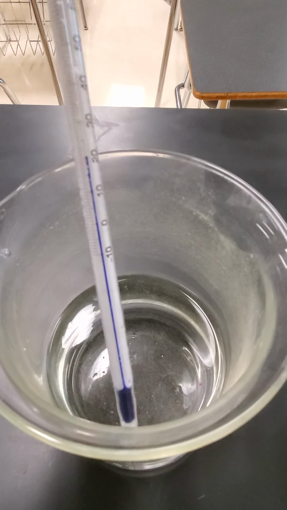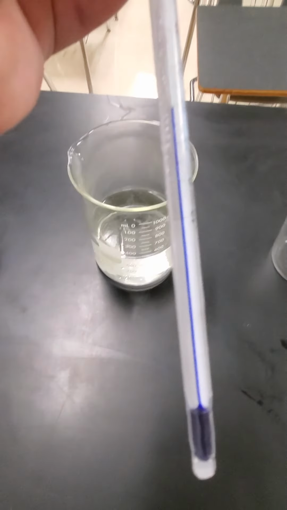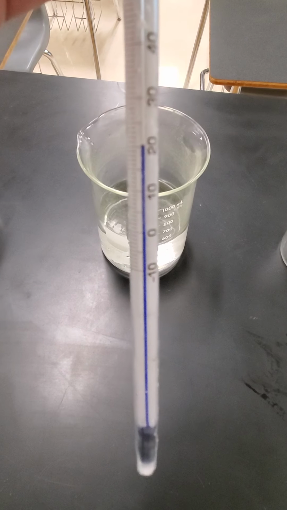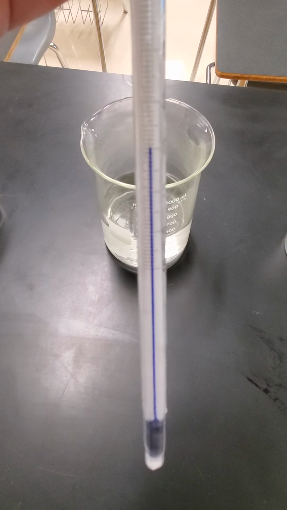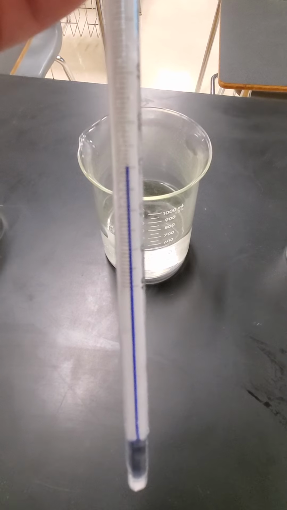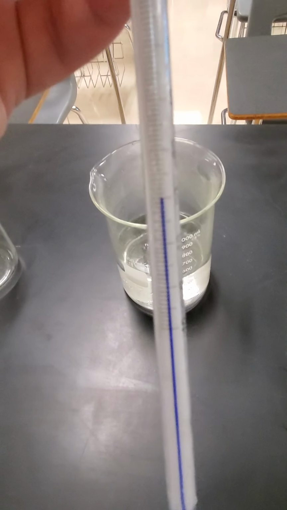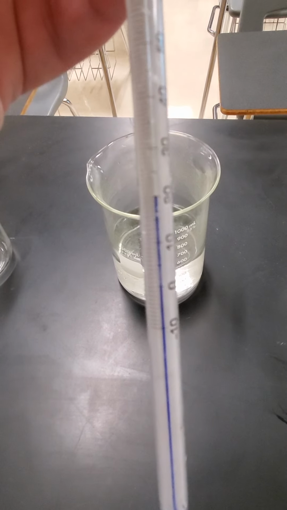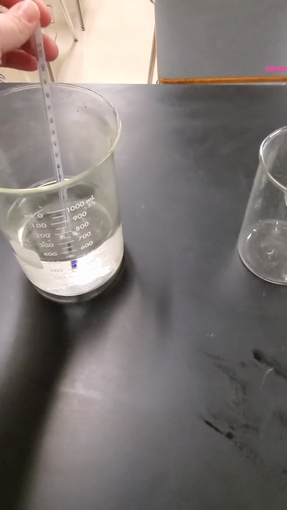And when we pull it up, the thermometer, man, that's hard. It's at right about 20. Focus on that. There we go. It's a horrible focus. About 20 degrees Celsius.